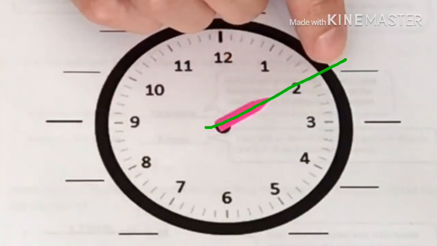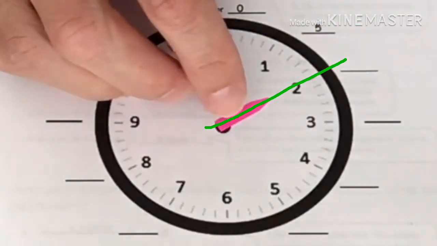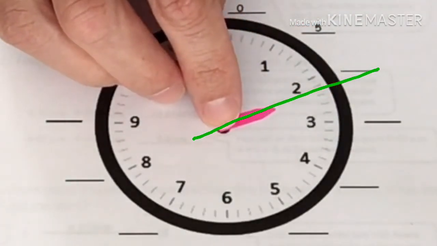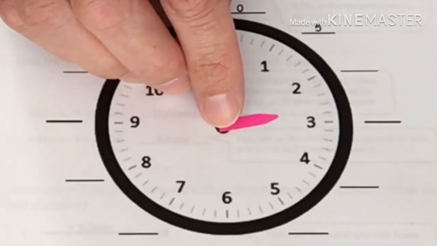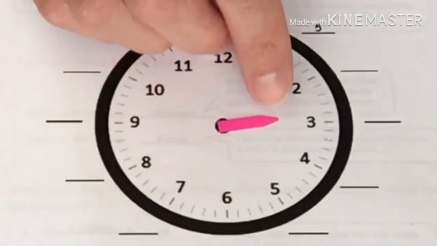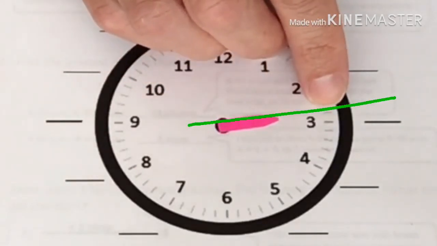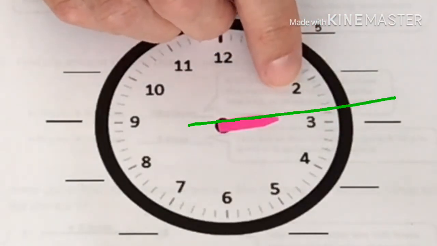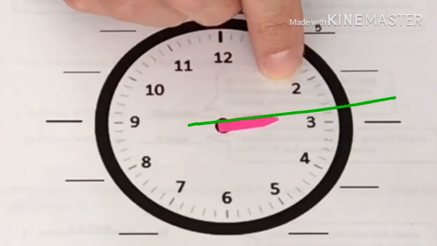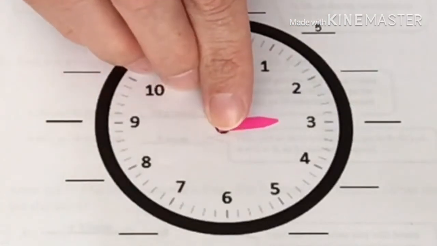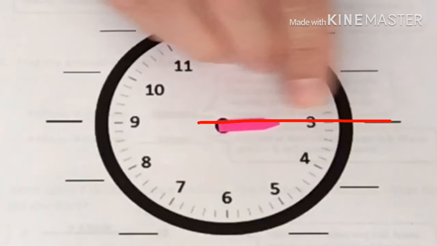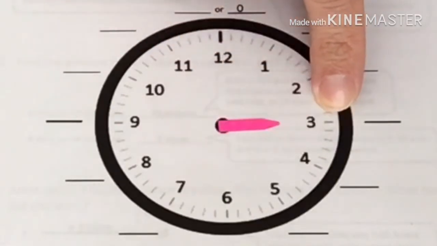So let's try over here at 2. If it points straight at 2, then yes, it is 2. If it points a little ahead of 2, it's still 2. Then it keeps moving and it gets closer to 3, but not quite 3 yet. So it's still 2. It is not 3 until it points in a straight line to number 3, or 3 hours.